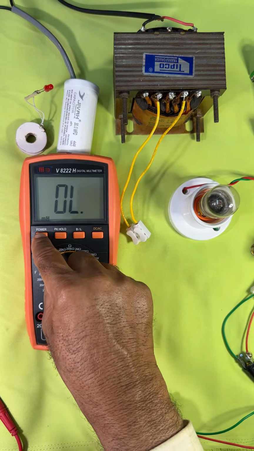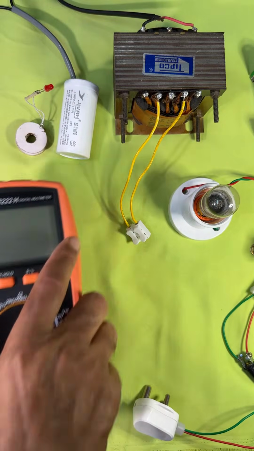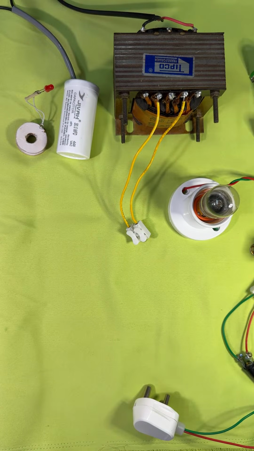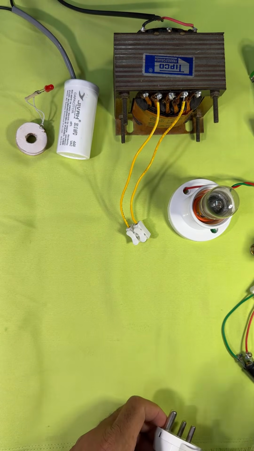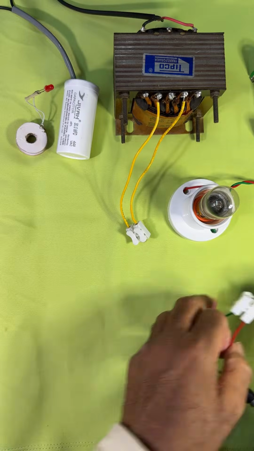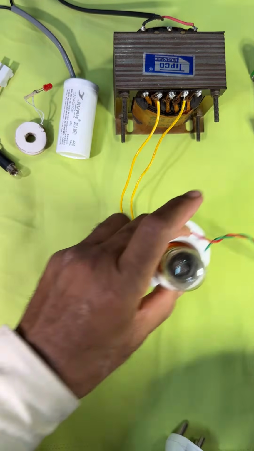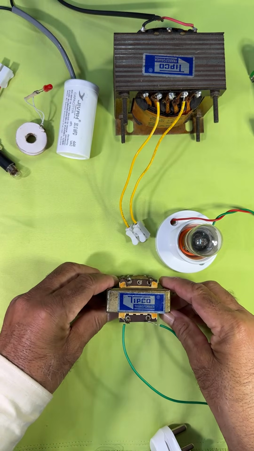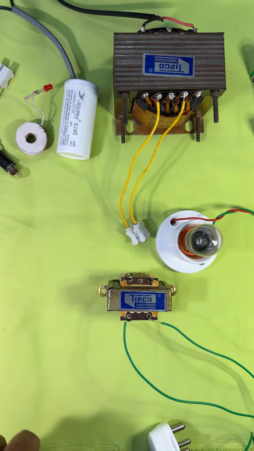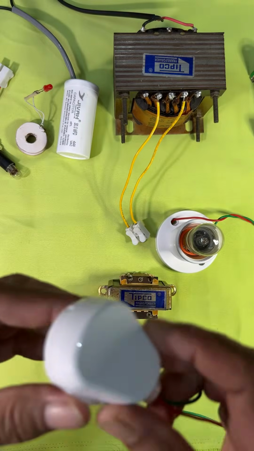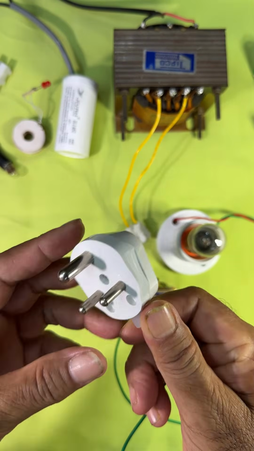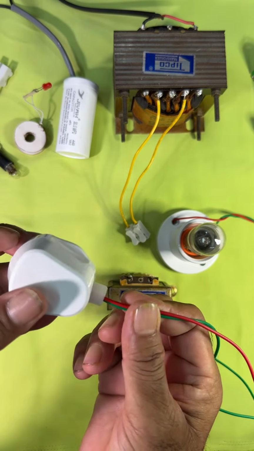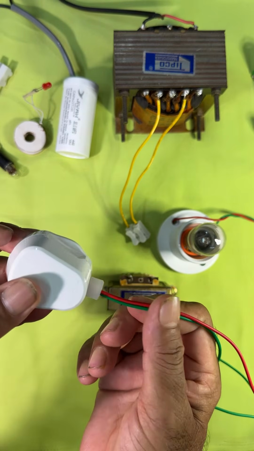So let me switch off the meter and shift this meter from this venue, and I start demonstrating here using first this lamp and this transformer primary section I have used. You can see the 3-pin top will be put into the socket from which these two wires are coming out.